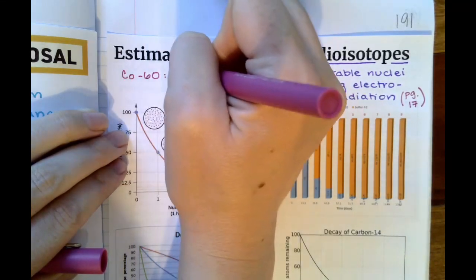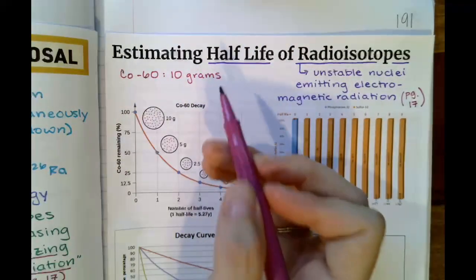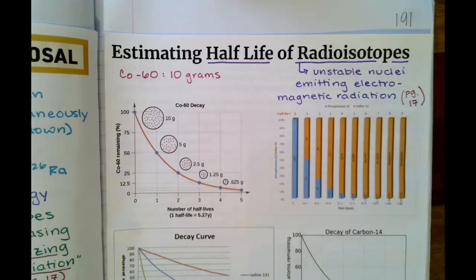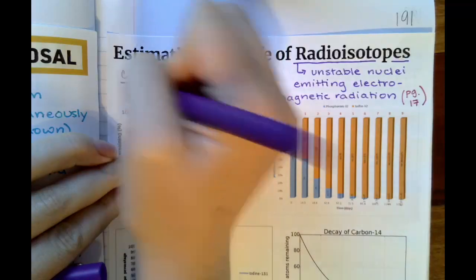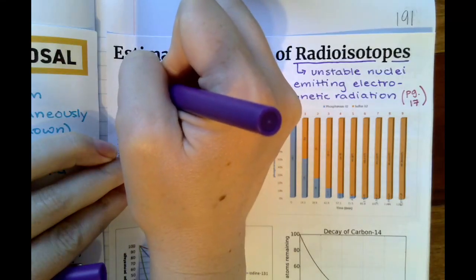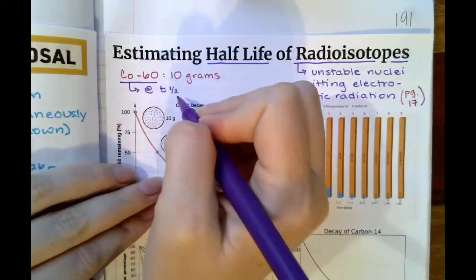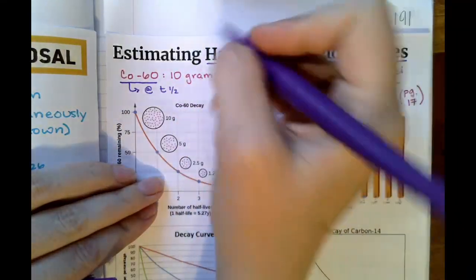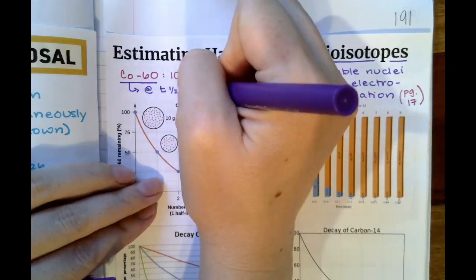Start with 10 grams. How much cobalt-60 will you have when half of it has decayed? Well, don't overthink this. Your amount left at time 1/2, meaning at 50%, would be 50%. What's 50% of 10? 5 grams.